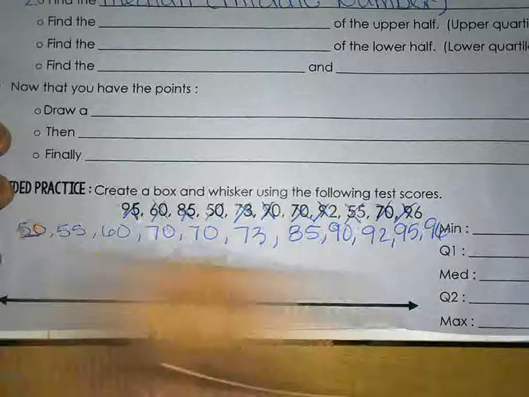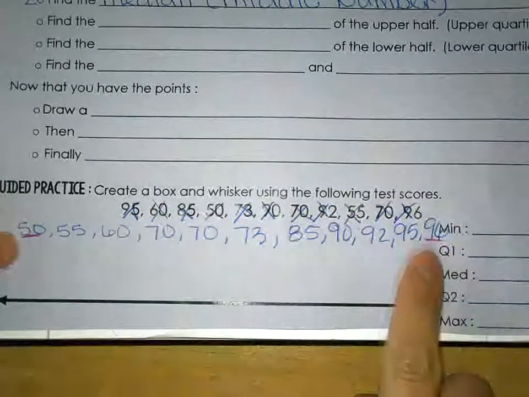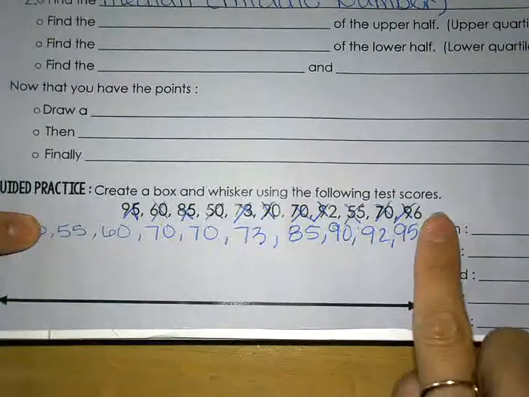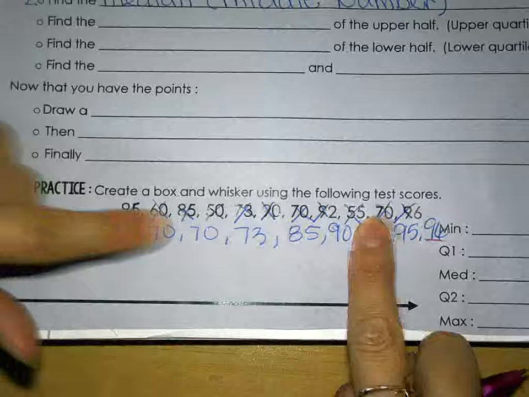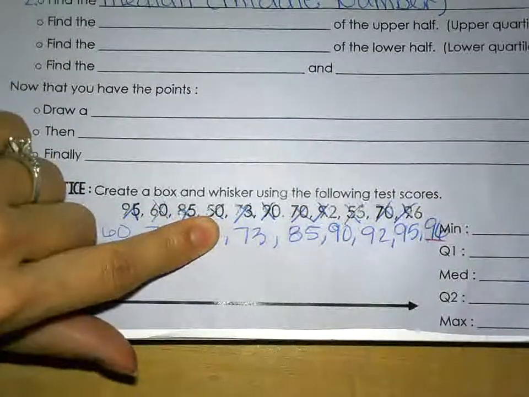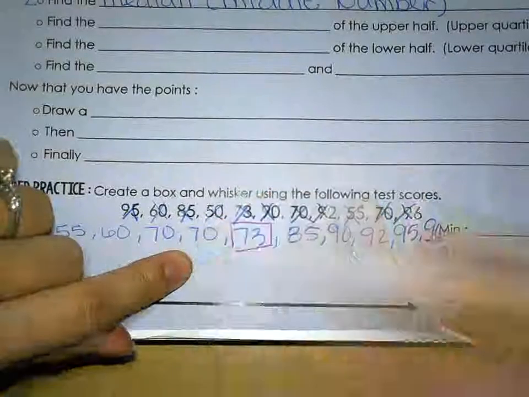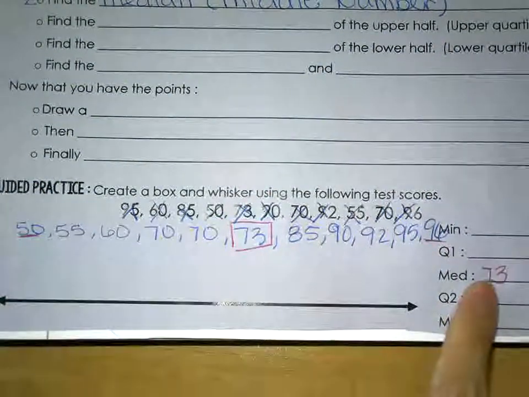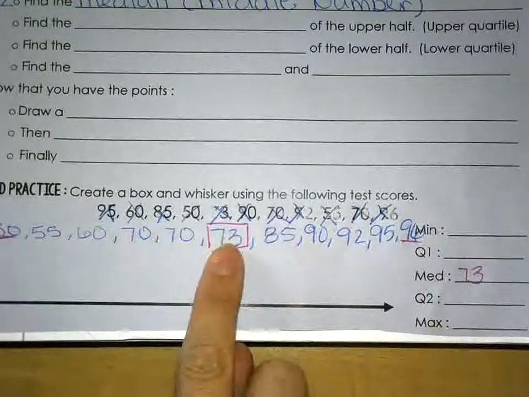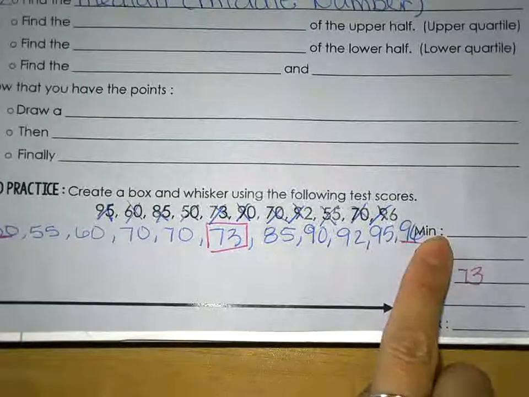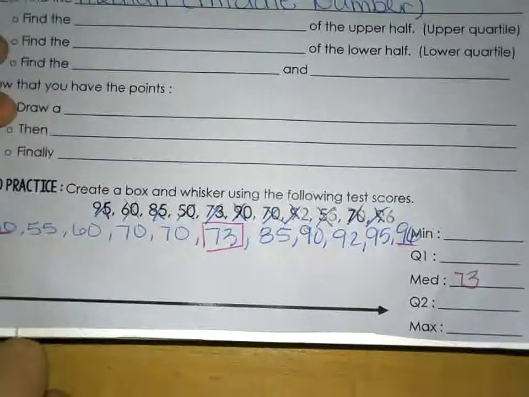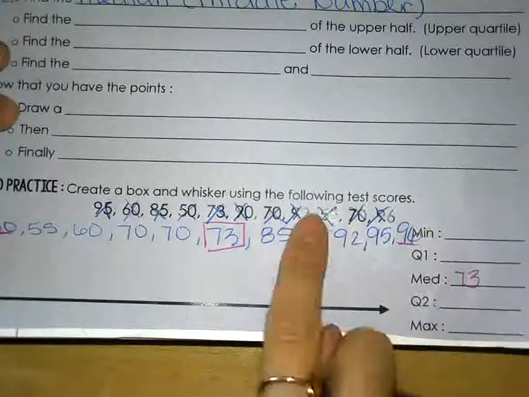I'm not going to cross these numbers out because I need them again. So I can use pen, kind of like I used color, or I can just use my fingers. One in front, one in back, front, back, front, back, front, back. So my median in this case is 73. And I'm going to box that 73 in, and I'm going to write off to the side that my median is 73. That median is what splits your data set up into 2 separate sets. I have the lower set, or the first half of the data, and I have the second half of the data, or the upper set.